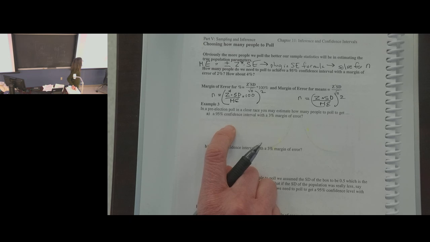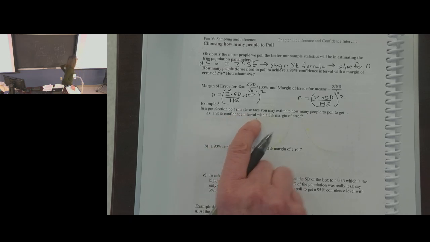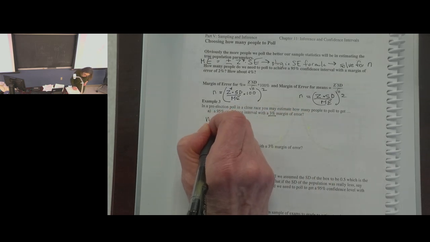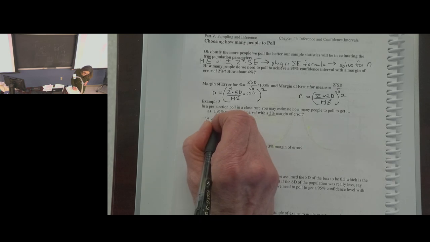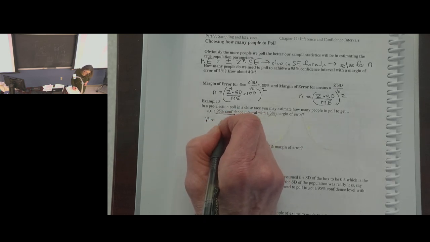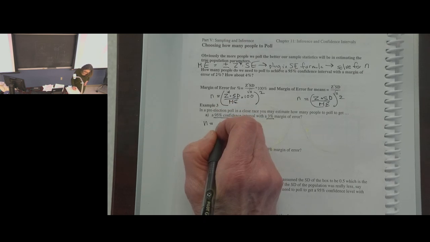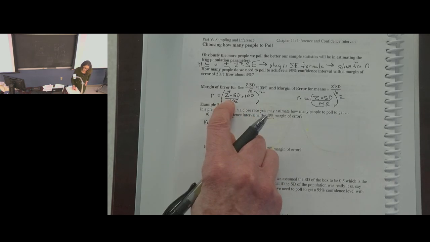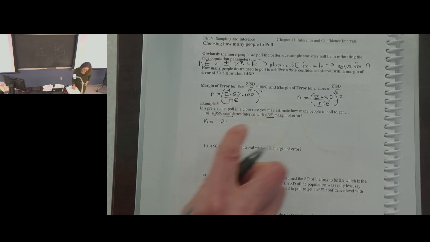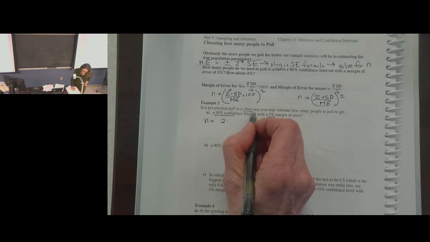All right, so now what are we given? In a pre-election poll in a close race, here's your 3% margin of error, so we'll say n equals 95% confidence interval. So we'll say that z star, we'll just approximate with 2. What is our standard deviation? We have a close race.